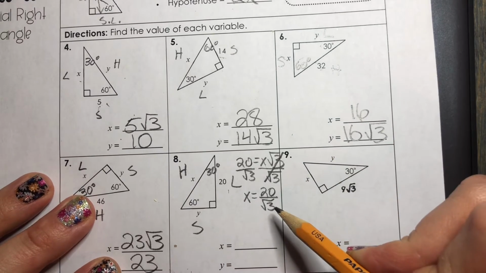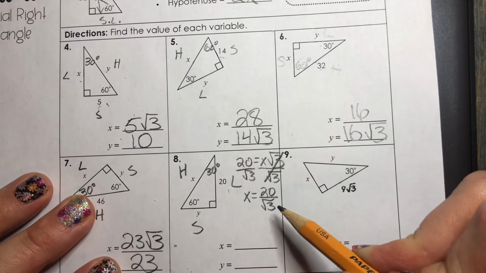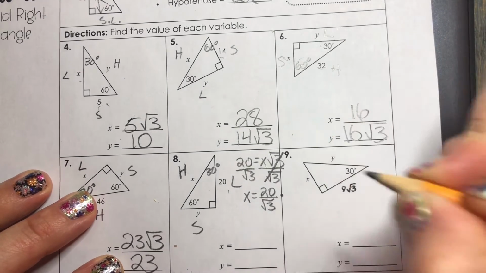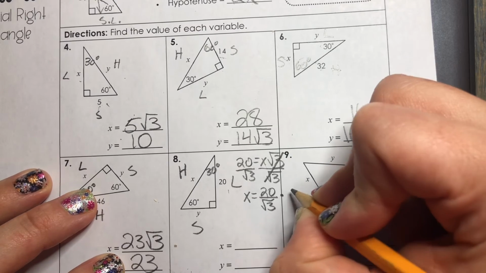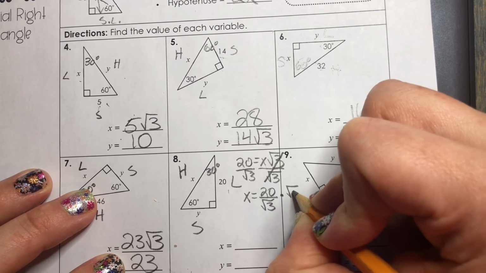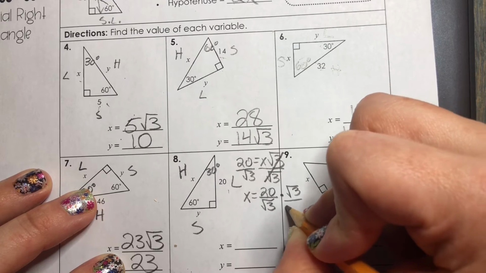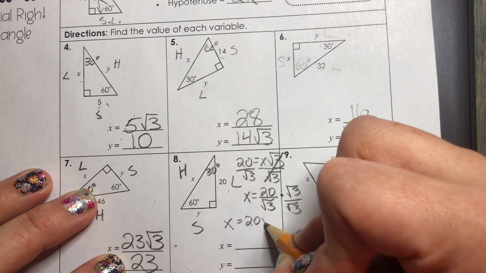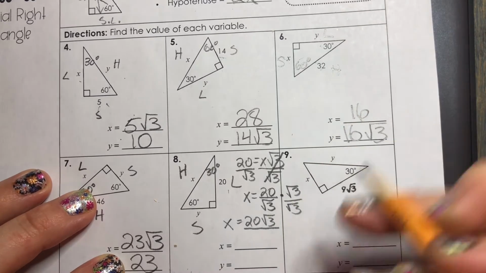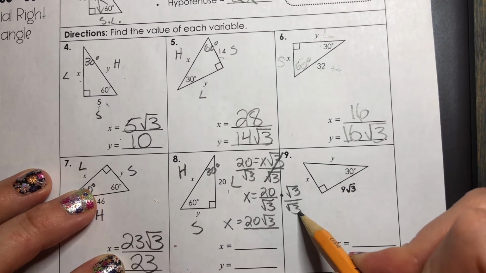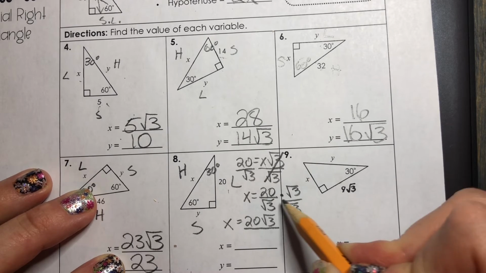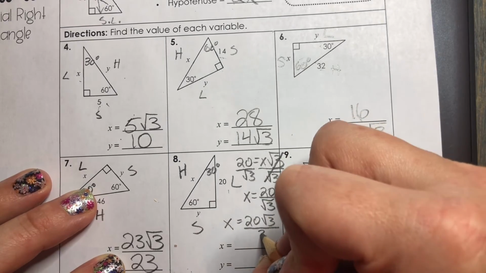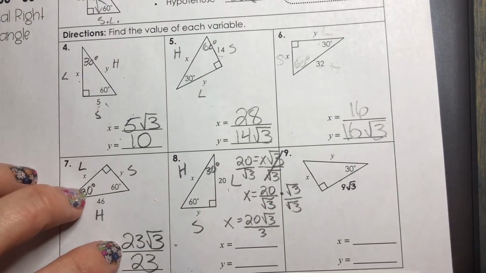But we can't have a radical in the denominator, so we have to get rid of that as well. We can't just erase it, even though that would be nice and easy. We have to do the opposite, which is multiply. So we're going to multiply the numerator and the denominator by the square root of 3. Okay, giving us 20 times the square root of 3 divided by, if we do square root of 3 times square root of 3, that's square root of 9. 3 times 3 is 9. What's the square root of 9? 3. So all of that down there is 3.